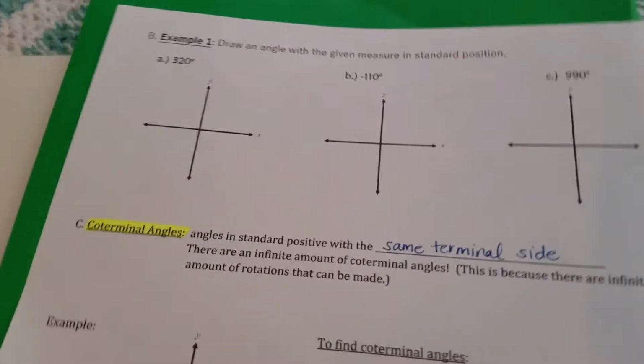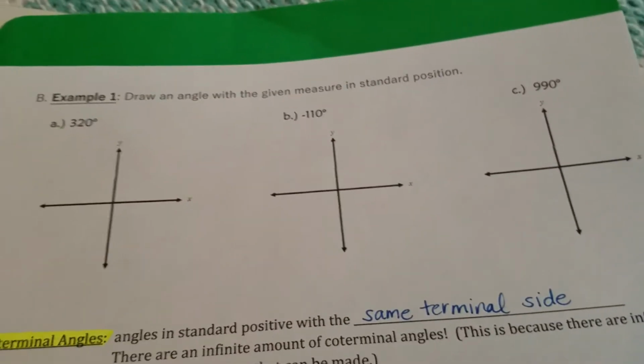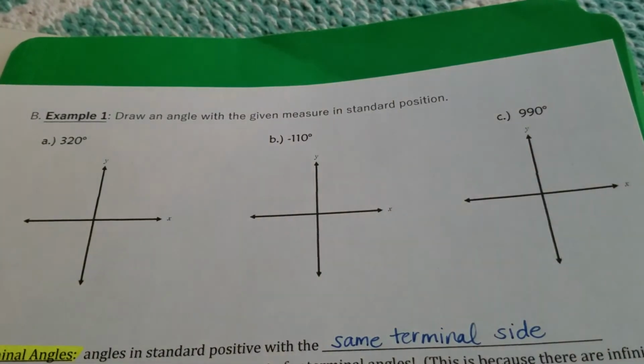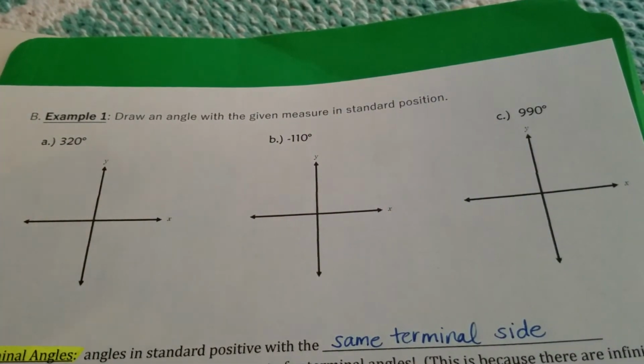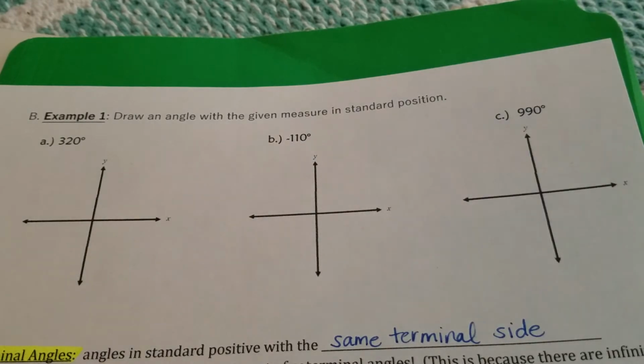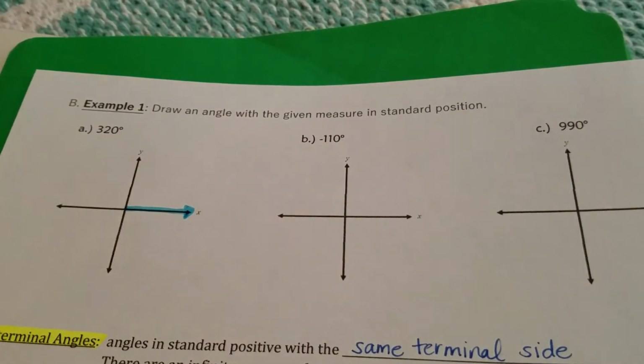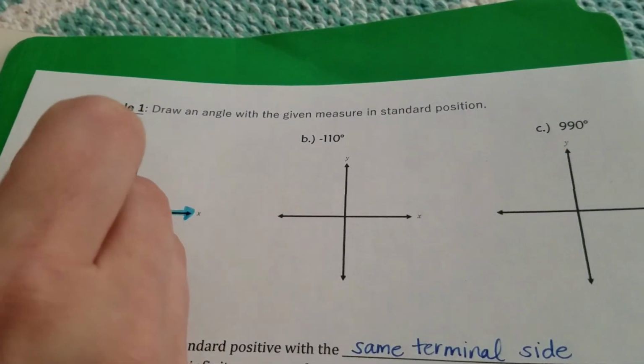Okay, let's draw some of these angles. Again, I'm using my phone to do this, so I'm sorry it's not as nice as my document camera. We're going to draw an angle with the given measure in standard position. You can just use your pencil, or any color marker you want. I like using the marker because it stands out a little more. Some of these you will be estimating, but we want to do thoughtful estimates.